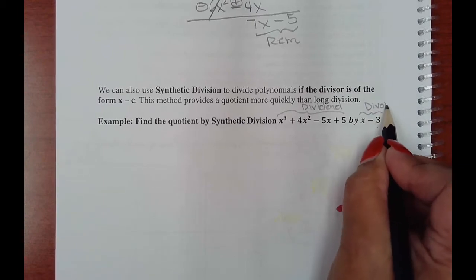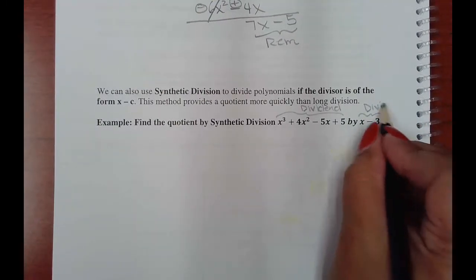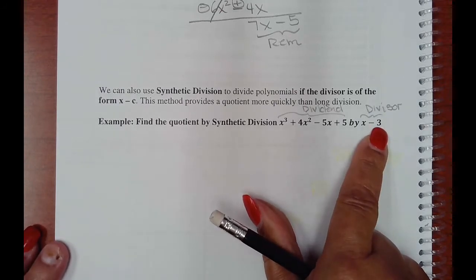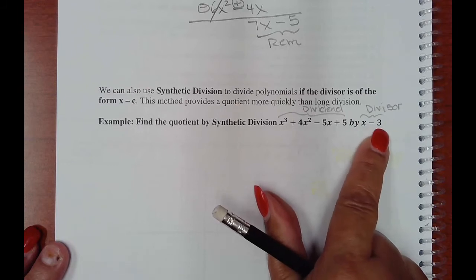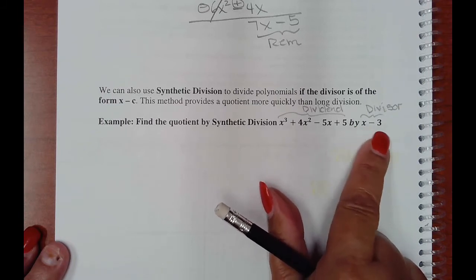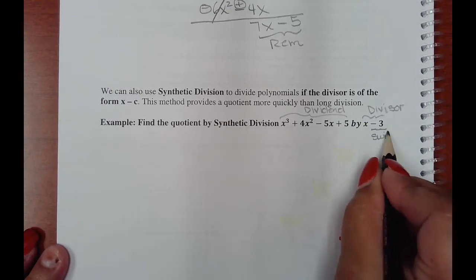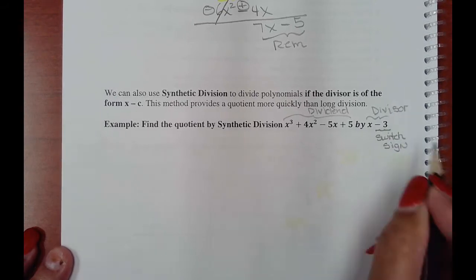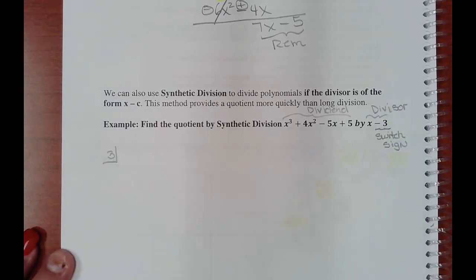So you're only going to be using numbers in this particular procedure, not the variables. So you're going to be using this in the divisor box. And anytime you take an expression and you break this constant apart from the actual variable, you must switch the sign on the constant, only when it is attached to a variable, before delivering it to the divisor box. So instead of -3, +3.